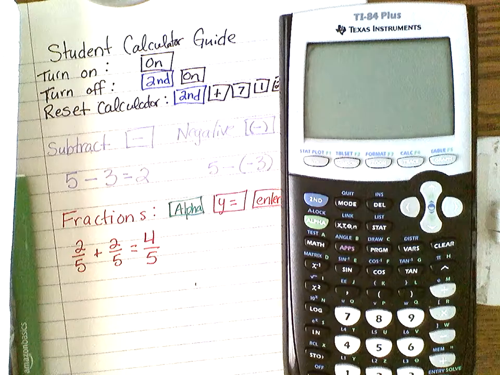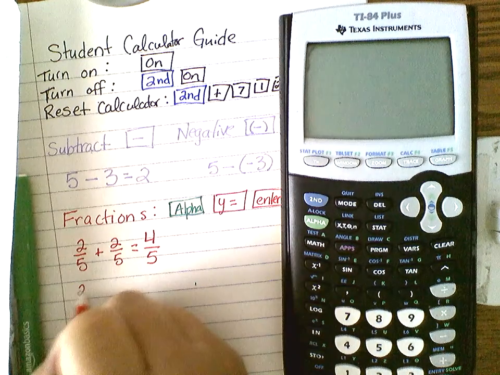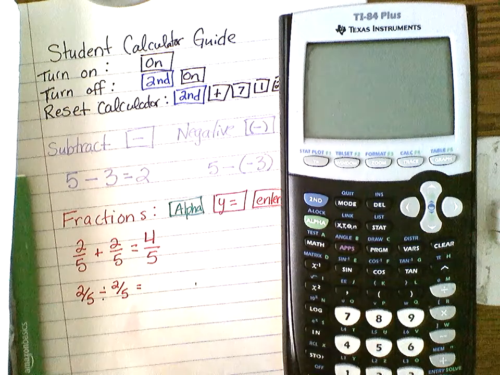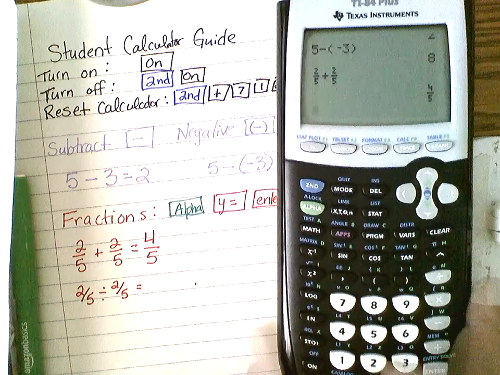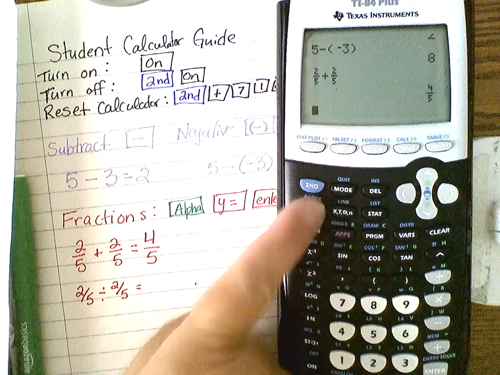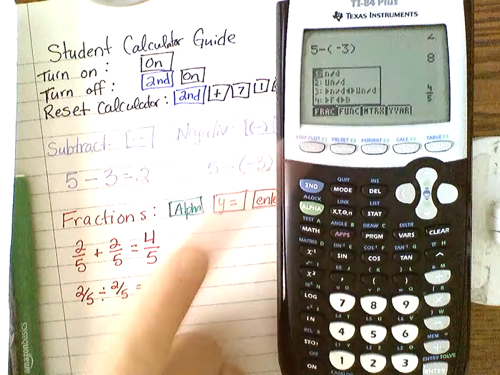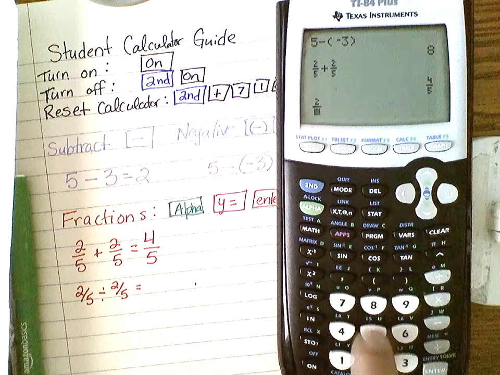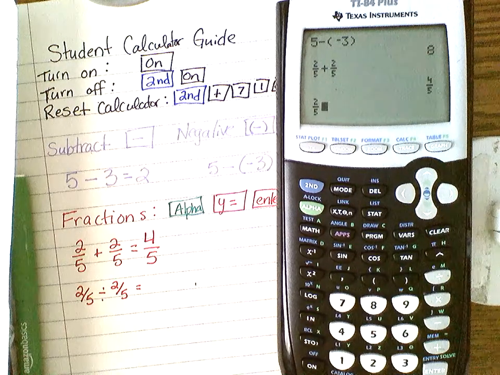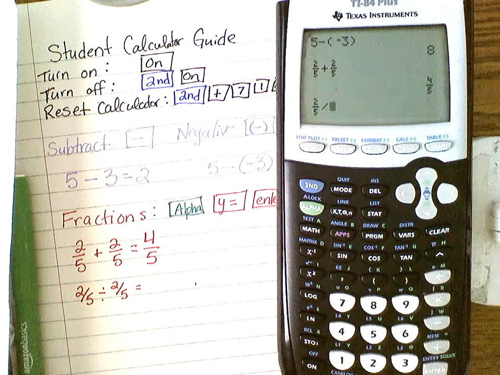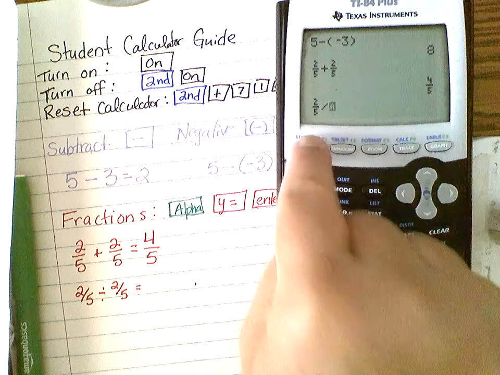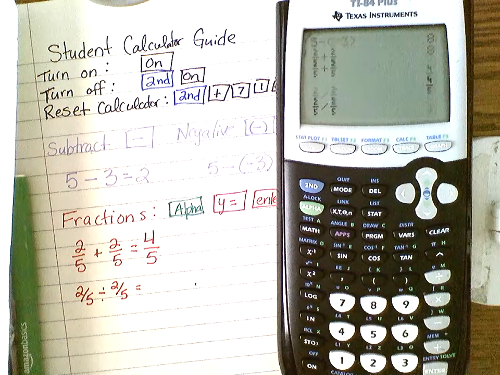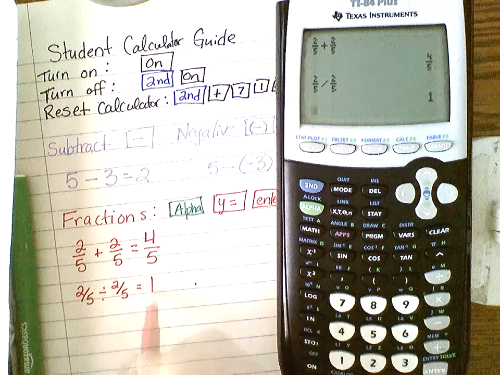If we wanted to divide two fractions, again, press the green alpha button, y equals, 2/5 again, down 5. Don't forget to arrow over, push the division button, and then we'll do it again, alpha y equals, 2/5. And what do I get? I get 1.